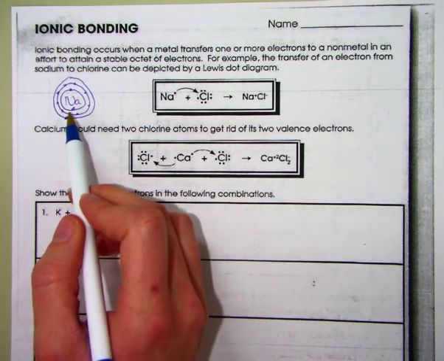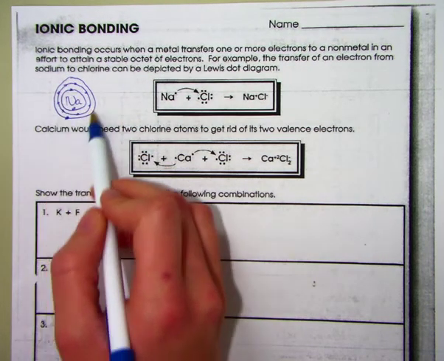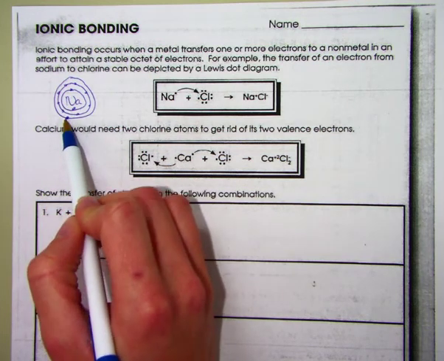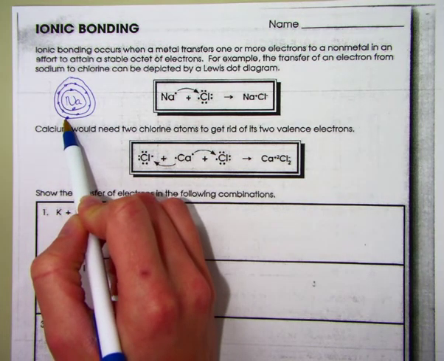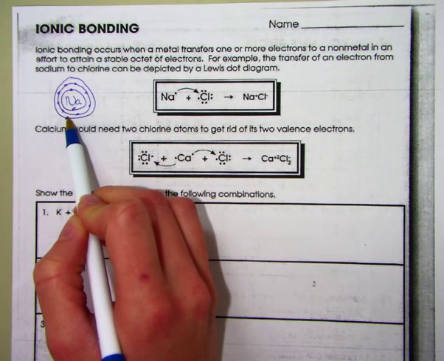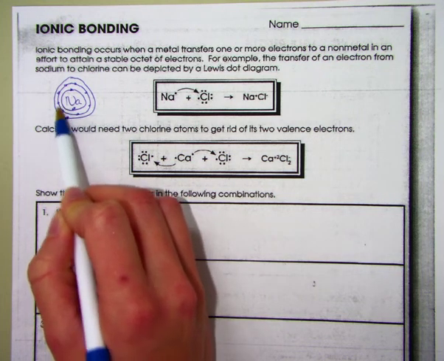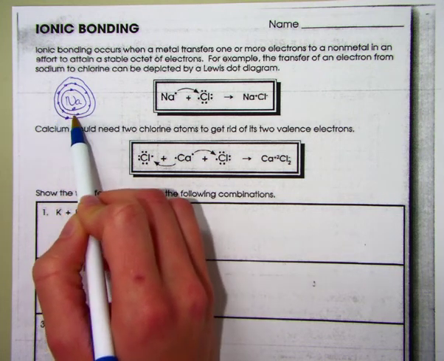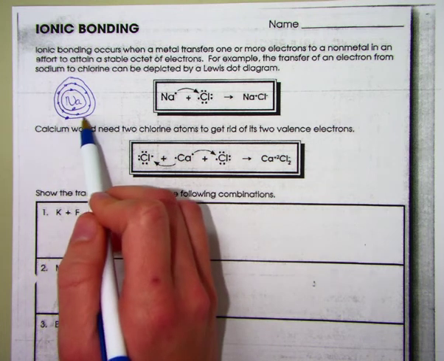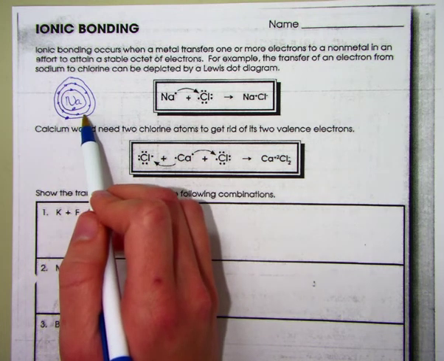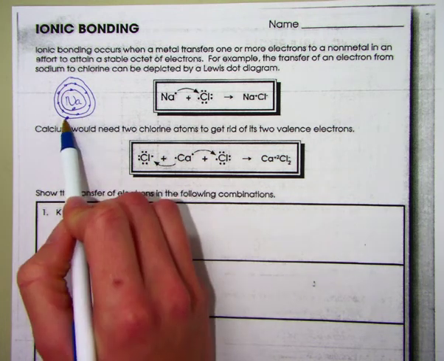Now, with the valence electrons, it's the electrons in this outer level. Atoms want 8 in their outer level. So either sodium can lose this 1, and that means the outer level would have 8, or it can gain 7. Now, it's easier to lose 1, so that's what this element is going to do.